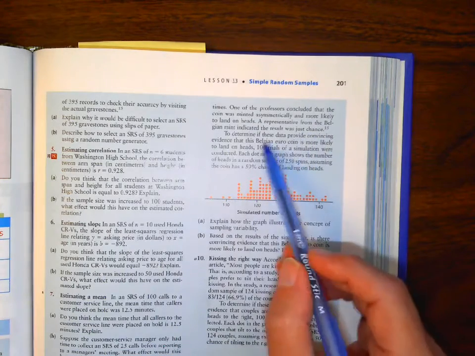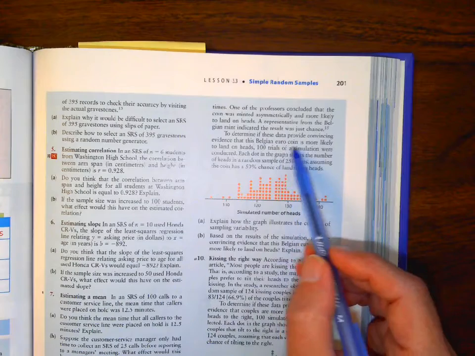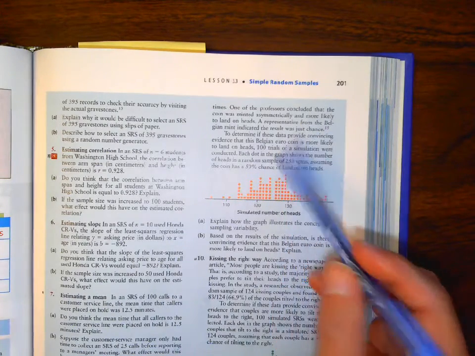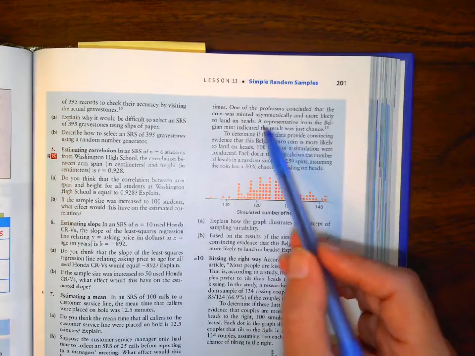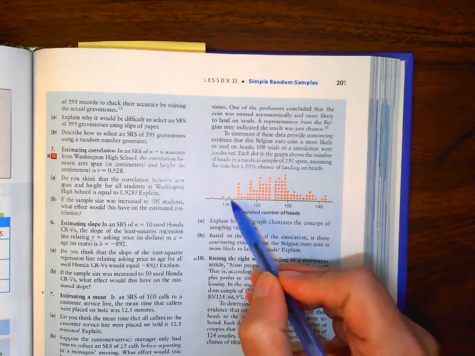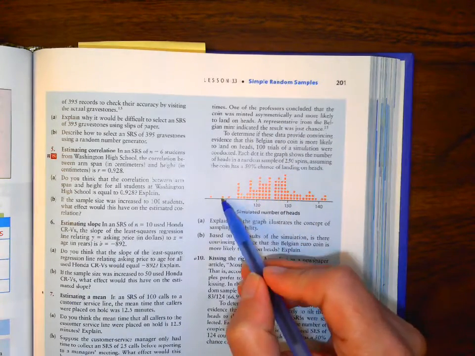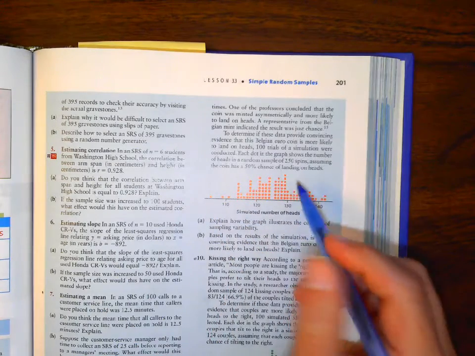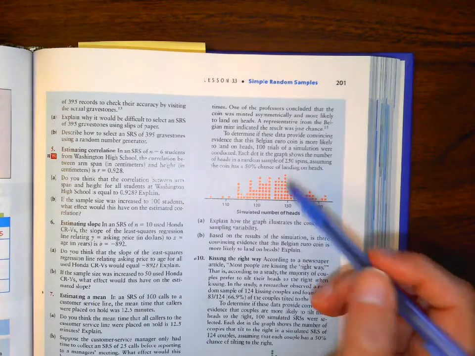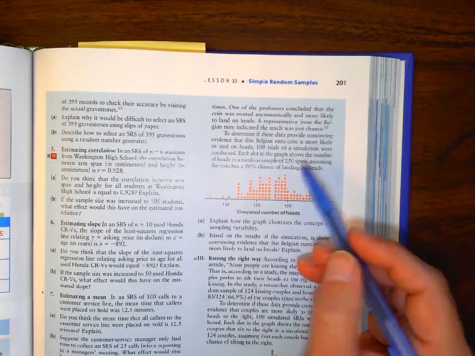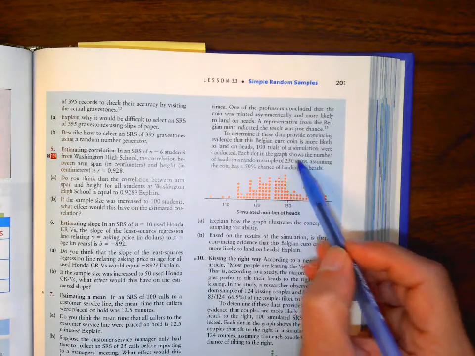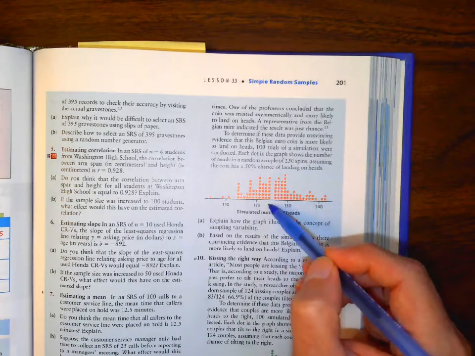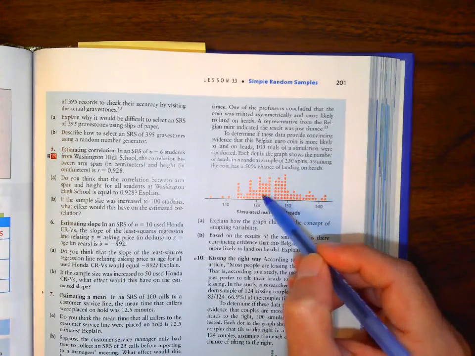So to determine if this data was convincing evidence, they did 100 trials of the simulation. So they spun it 250 times, and they did that 100 times. So this is 250 times, that's 250 times, that's 250 times, and they calculated how many heads there were. Now, most of the time, if it really is 50-50, if I spin it 250 times, I would get 125 heads, most likely, right? If it's 50-50. So you can see it's somewhat close to that.